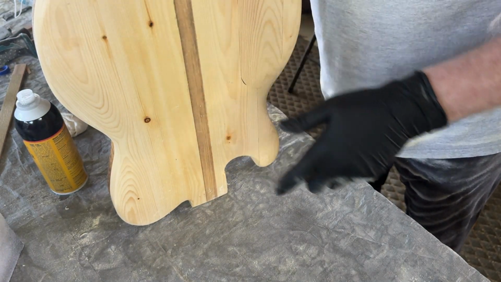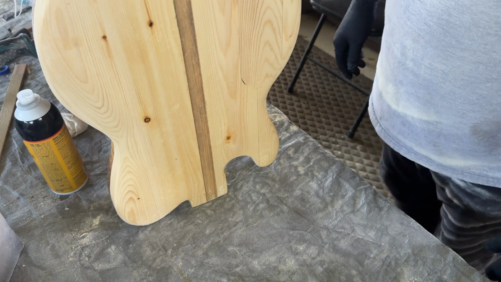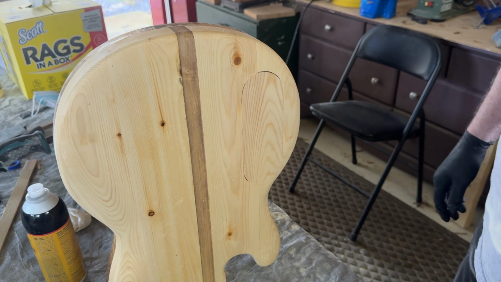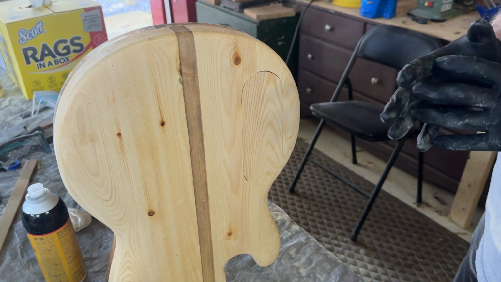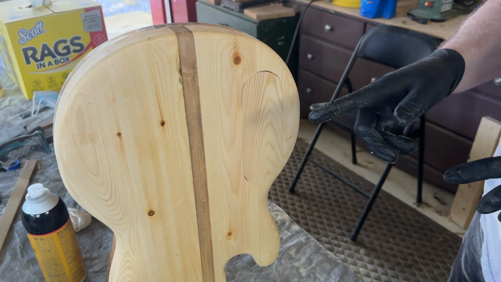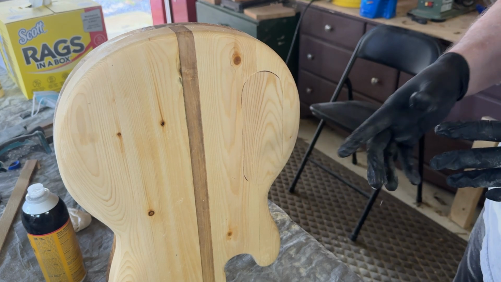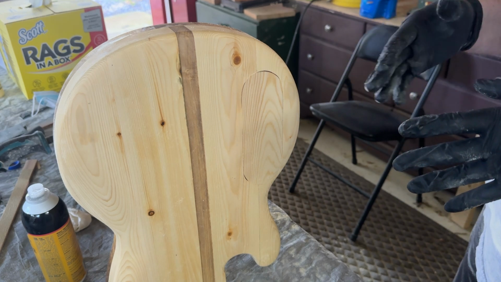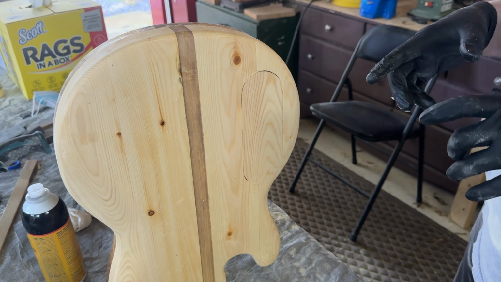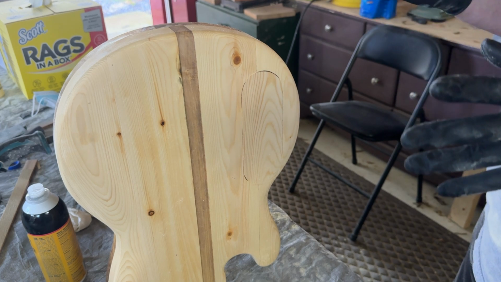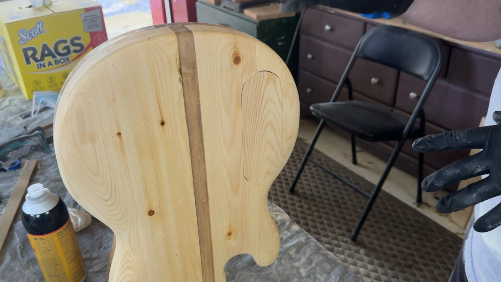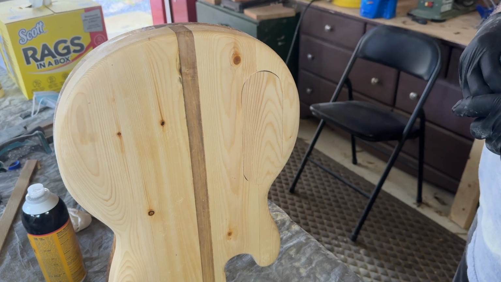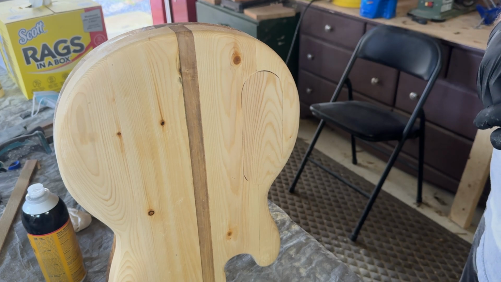And we'll bring you back in when we get more. We probably won't make another video now until Tuesday when I get the neck and we carve out or route out for the neck pocket. And then once the neck pocket's routed out, then we can go on to placing the pickups and doing all that stuff, doing the round over on the top. I think that's what I'm going to do. I'm not going to carve the top. I'm just going to do a round over like I did on the back. And that should be all right.